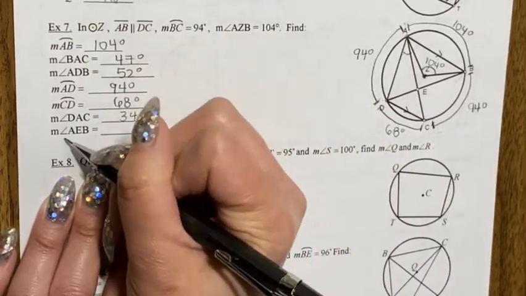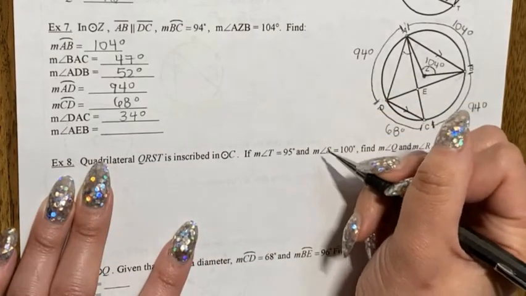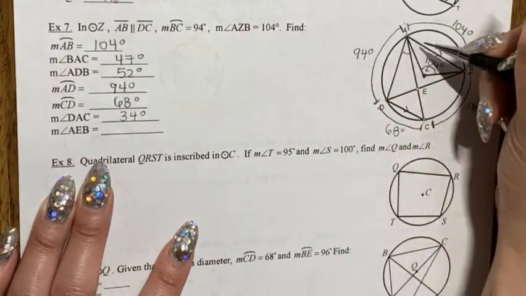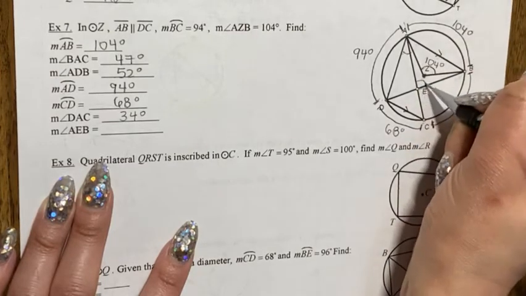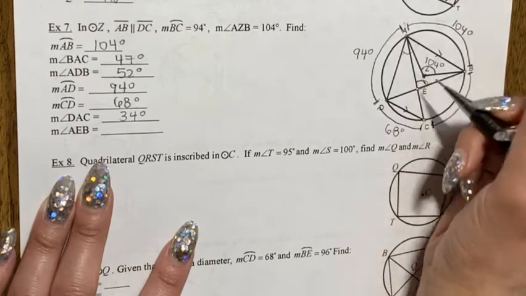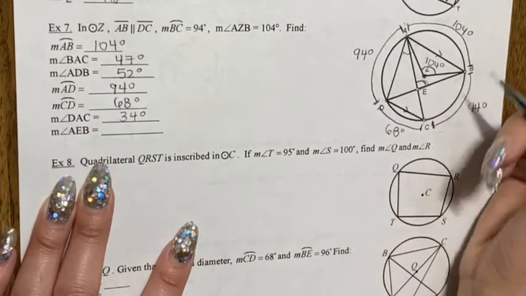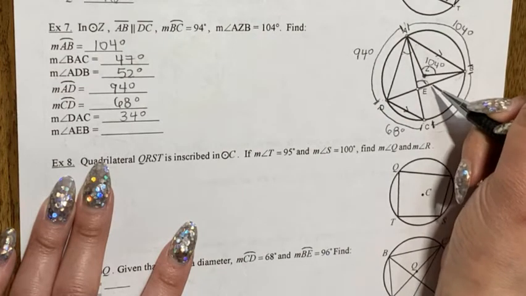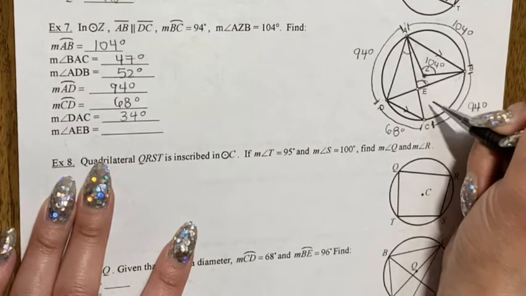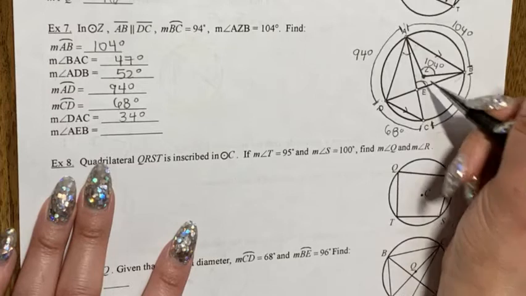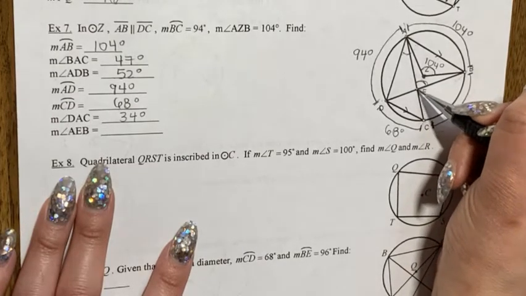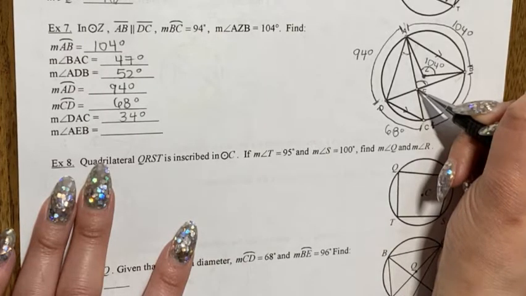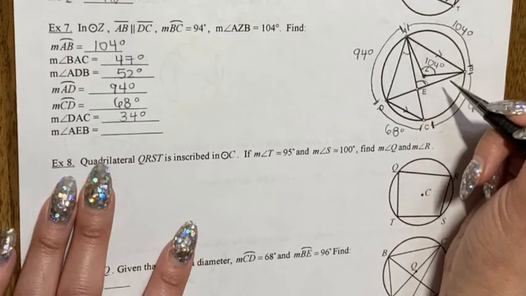And last but not least, we have the measure of the angle AEB, okay? So we're asking for this guy. What are you going to do with that one? What we have here is pretty interesting, AEB. Well, this one is not a central angle. Are we okay with that? That one, you do know what information to use to get the 86.